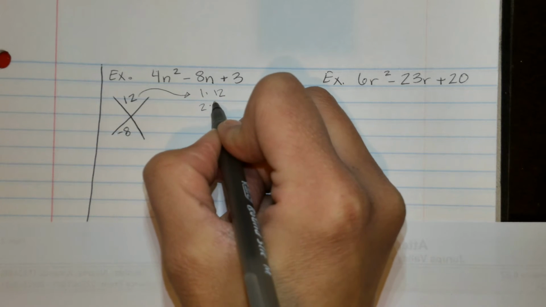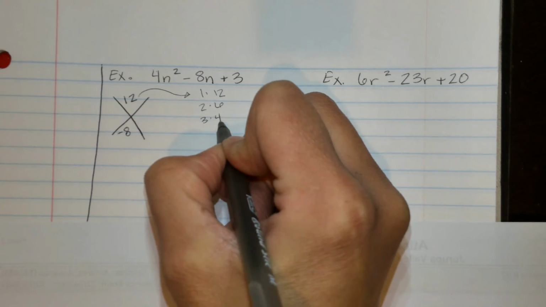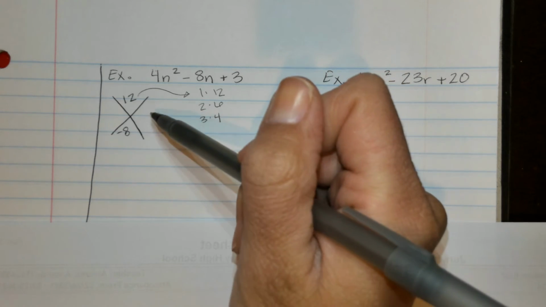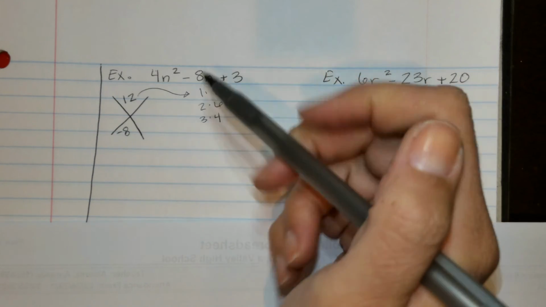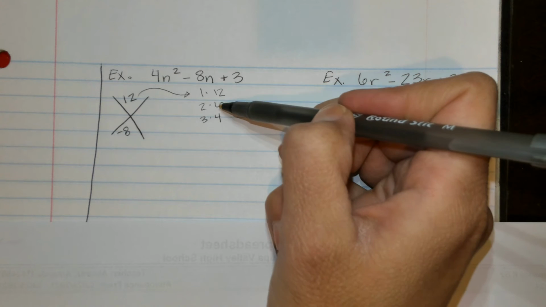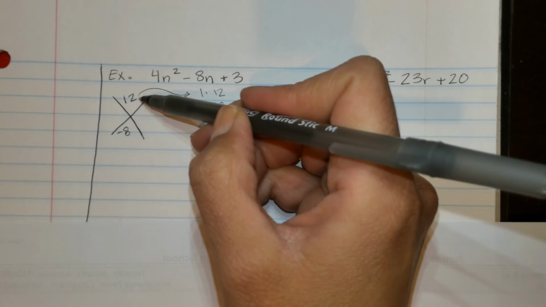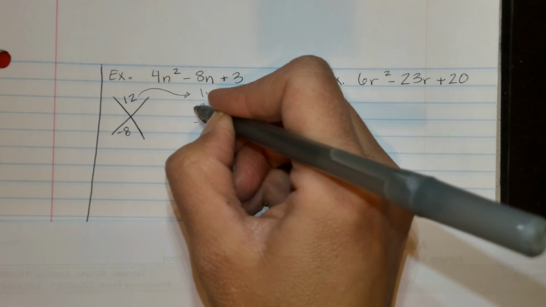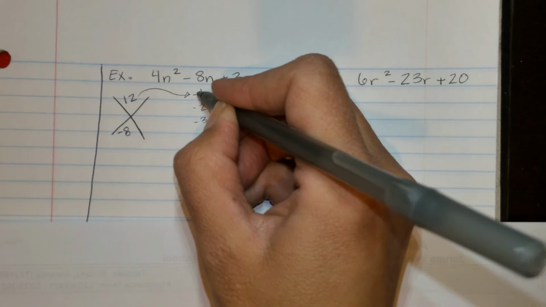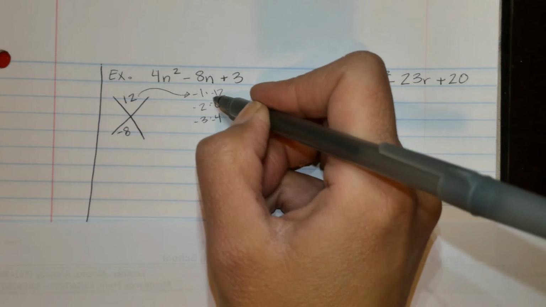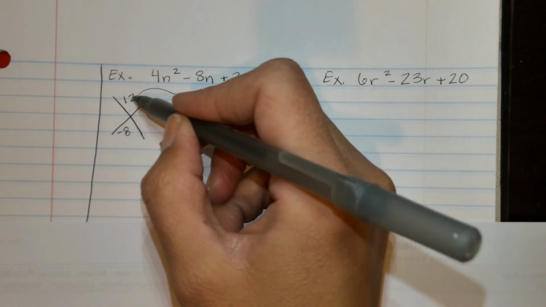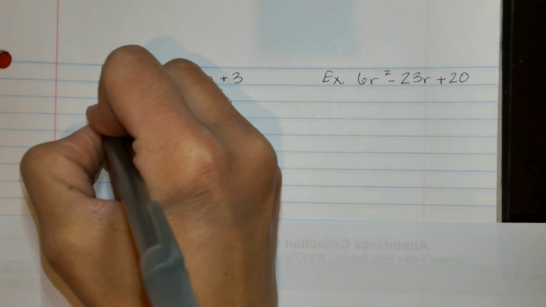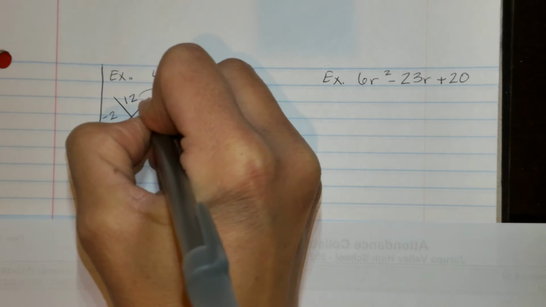So my factors of 12, if you ever need to list them out, just write them down. 1 times 12, 2 times 6, 3 times 4. Sometimes these top numbers get kind of big, where you'll maybe have to use a calculator. So I have to look which of these would multiply to give 12 and add to give negative 8. I know my signs both have to be negative, to multiply to give a positive and add to give a negative. So it's negative 2 and negative 6.